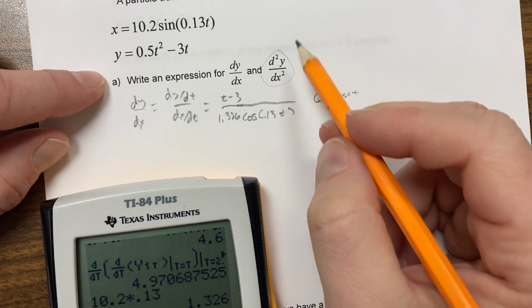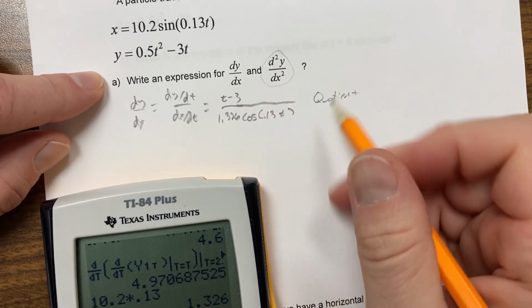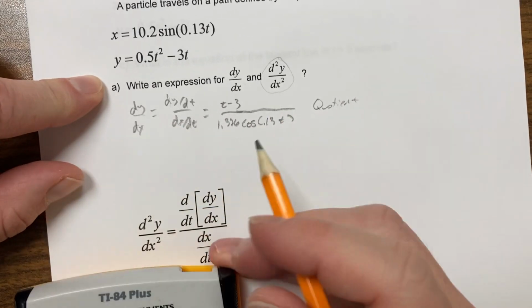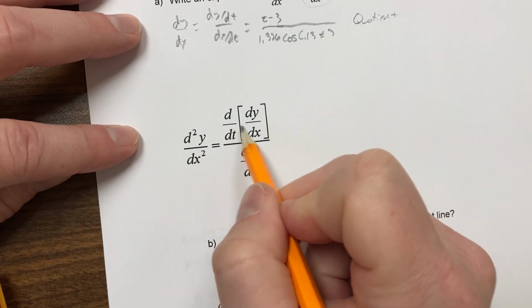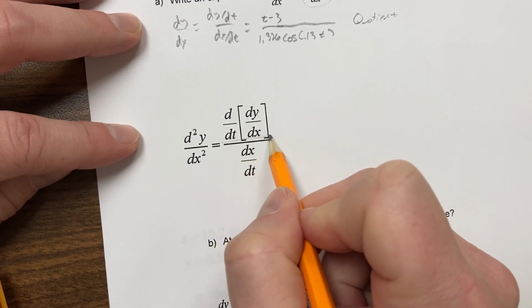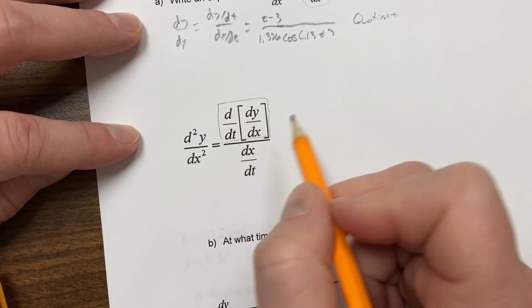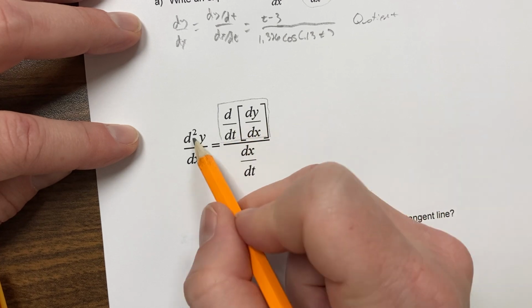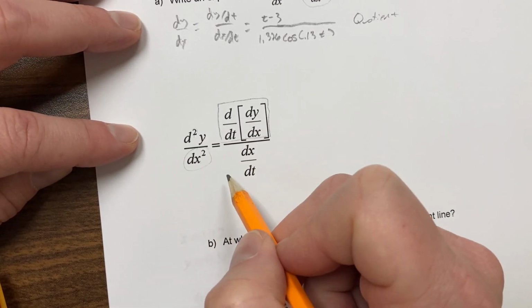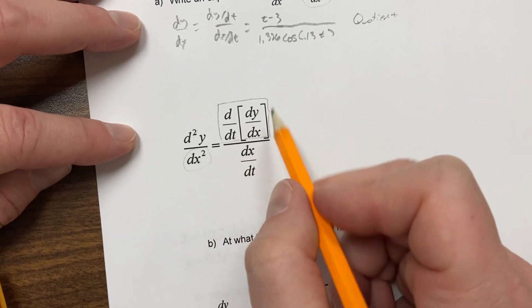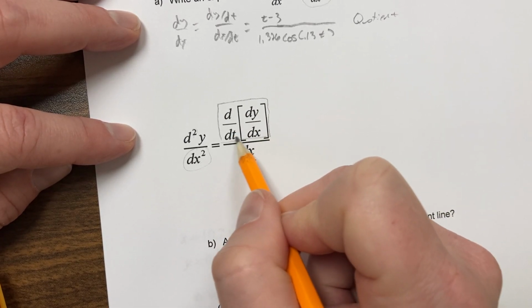Okay. The problem is that when you go to take the second derivative and you do the quotient rule, you're only doing this part right here. And that's going to give you the second derivative of y, but it will not give you dx squared on the bottom. Now, I know this is going to sound a little strange, but you'll get a dt dx.